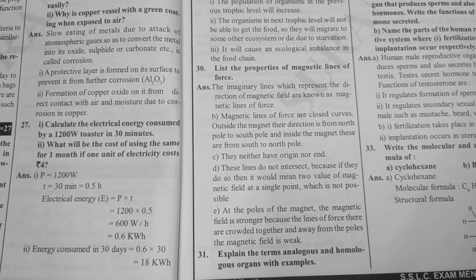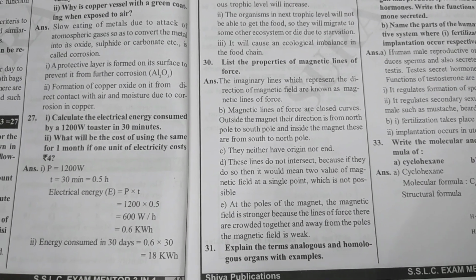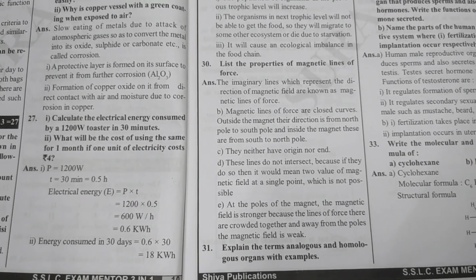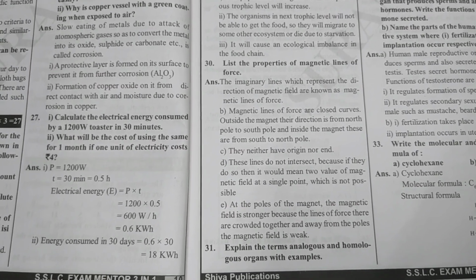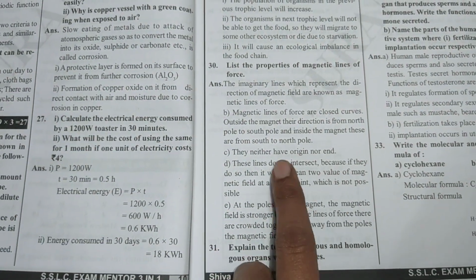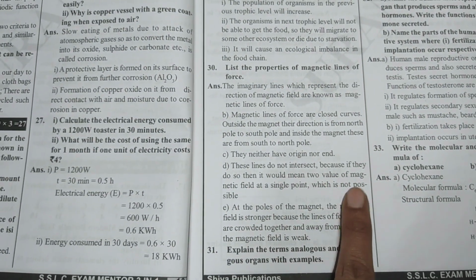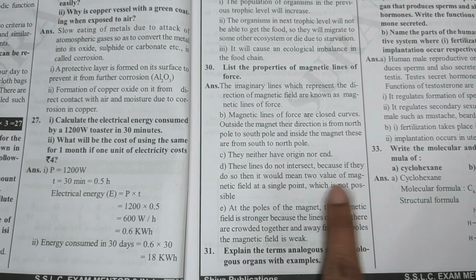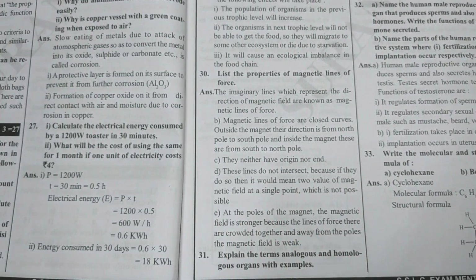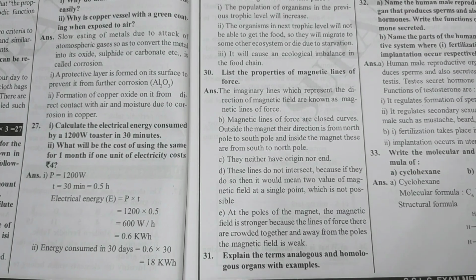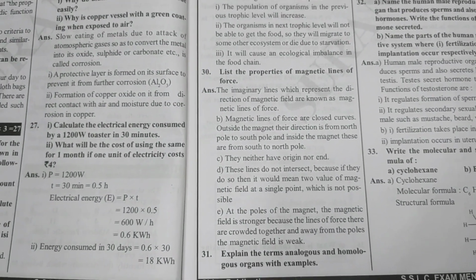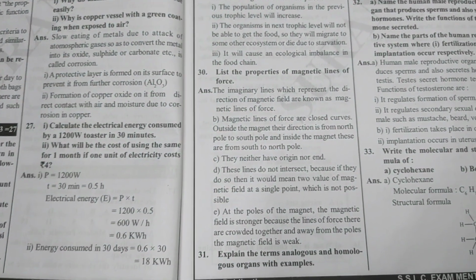They neither have an origin nor an end, meaning no starting point or end point. They will not intersect each other, because if they did, it would mean two values of magnetic field at a single point, which is not possible. So we'll always have a north direction and a south direction. They will not meet each other, so they will not intersect.